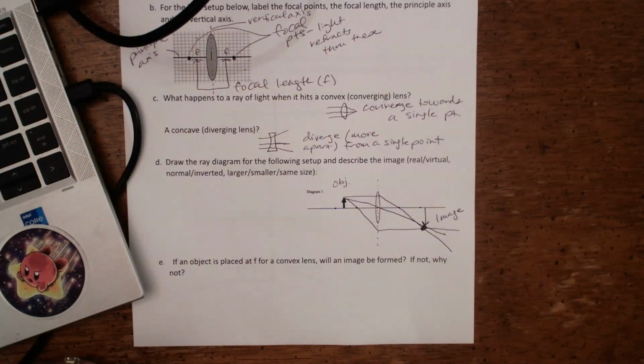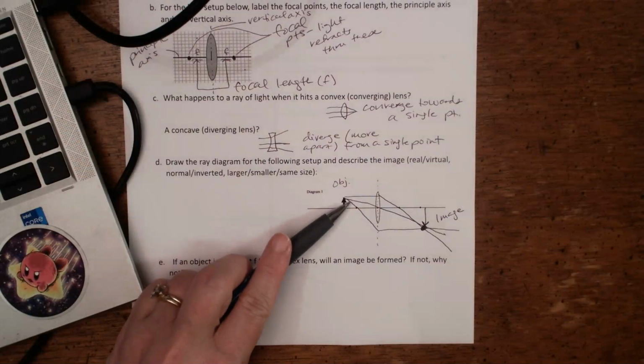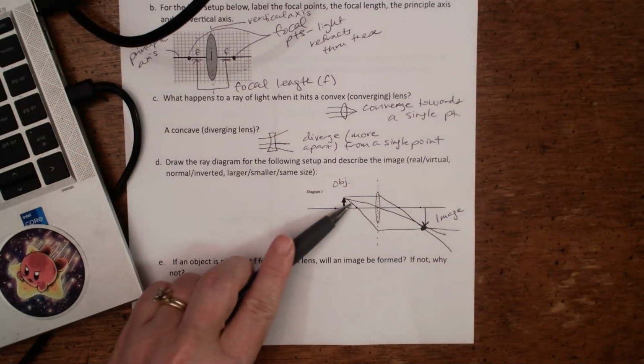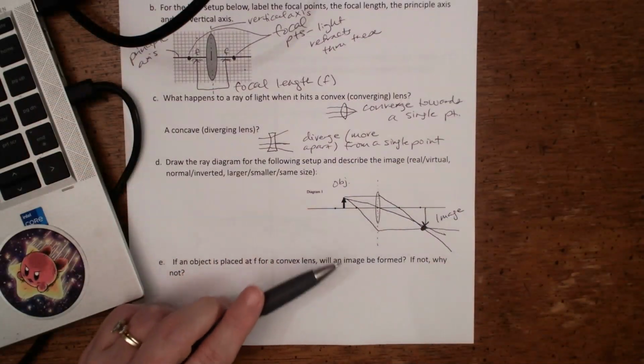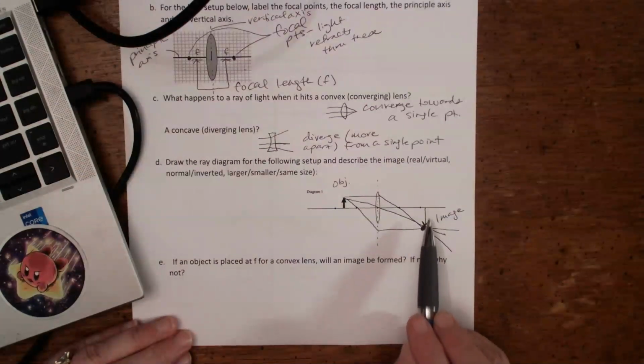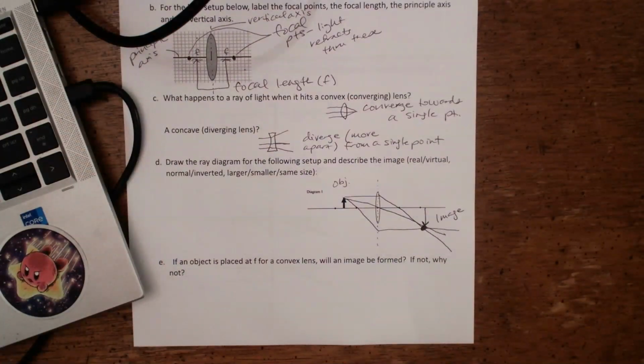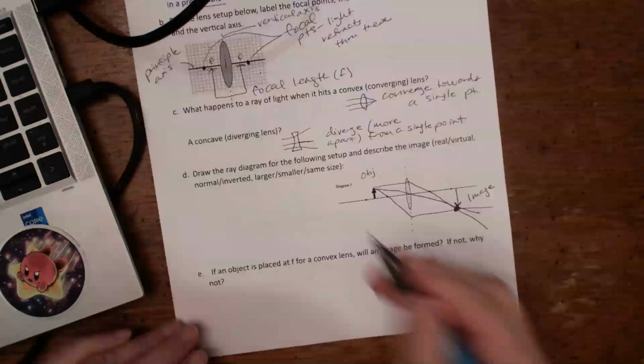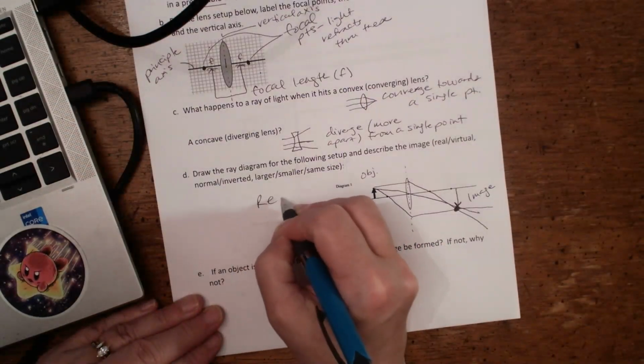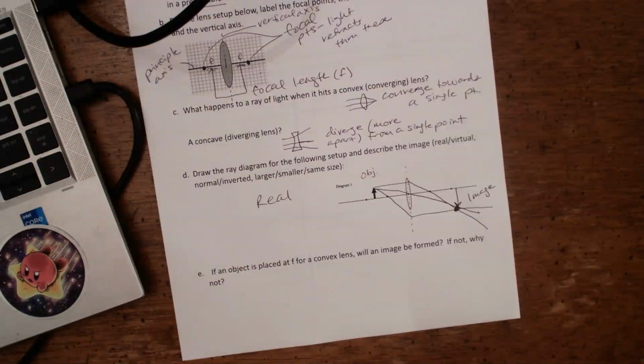So this is a real image because it's on the opposite side of the lens as the object. This is an image that we could take and move around. We could project it in different places if we needed to or wanted to. So this is a real image, okay?